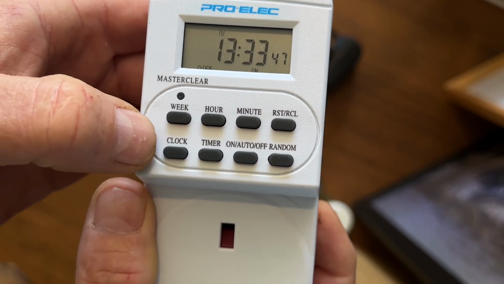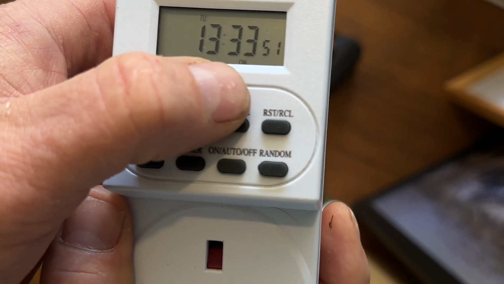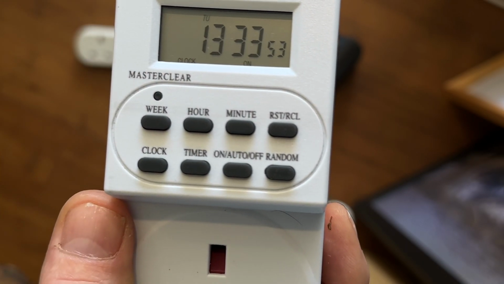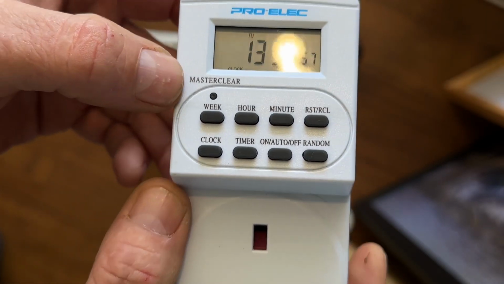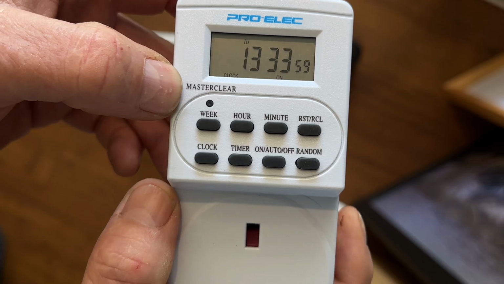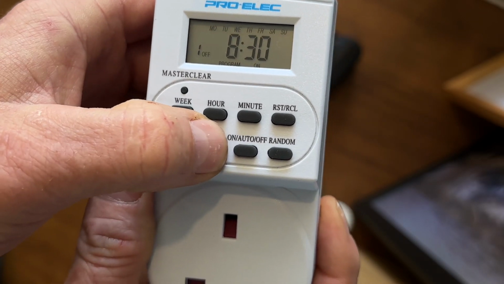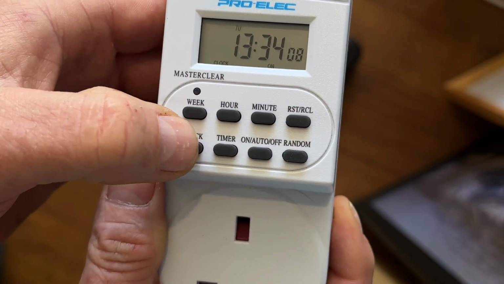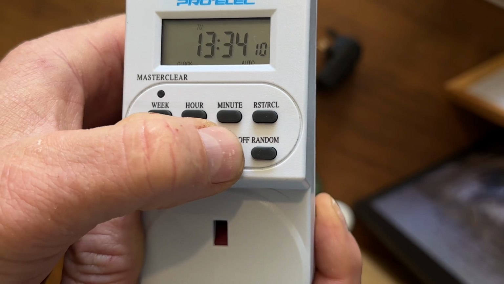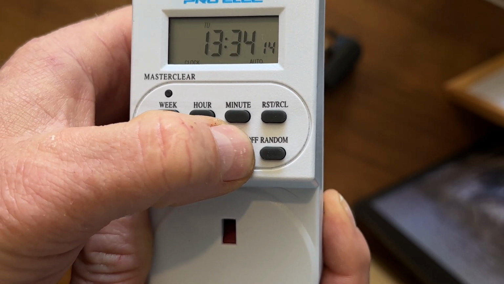So back to clock. We were on clock already, so you can see it says on there. Now to test the unit, if you're just coming to it and it's been set up and it hasn't been used for the winter, and you just want to see if it's working and it's not within the timer program that's been set, you can press this button and it will go from auto, on, auto and off.